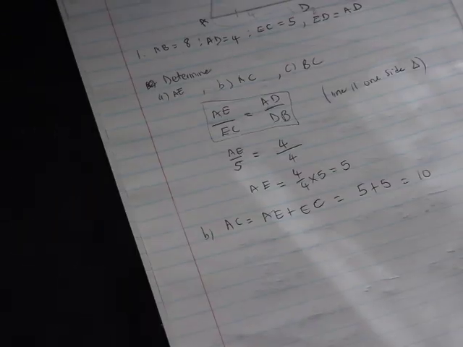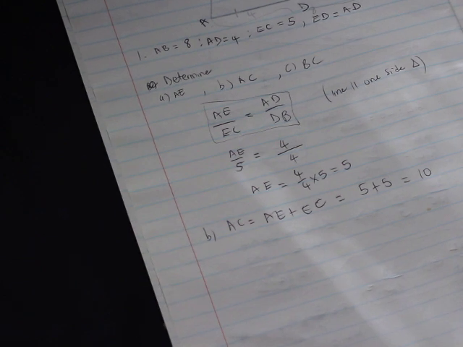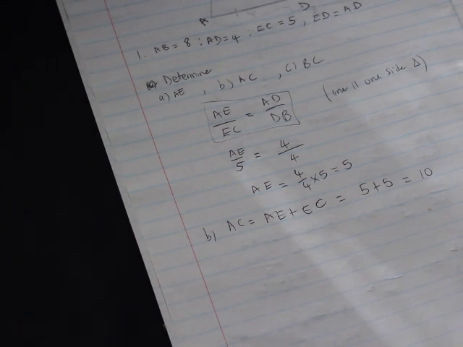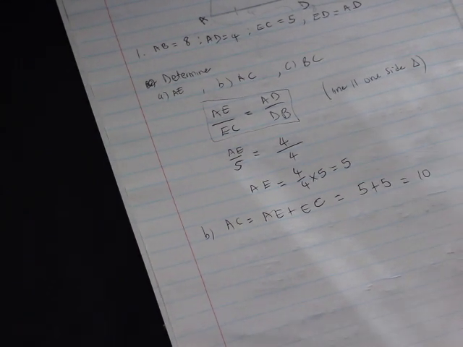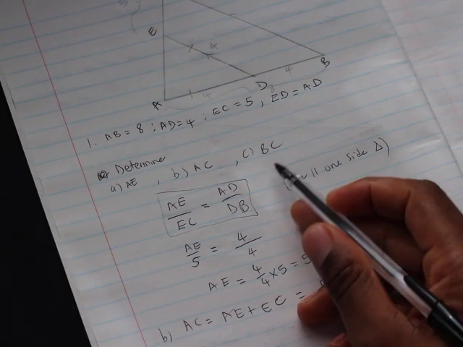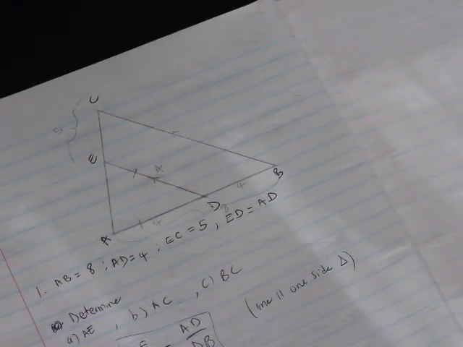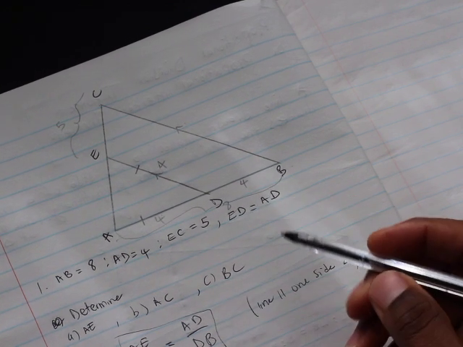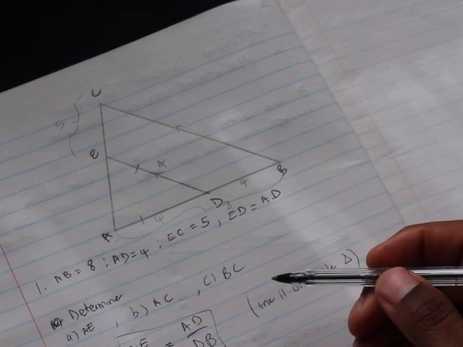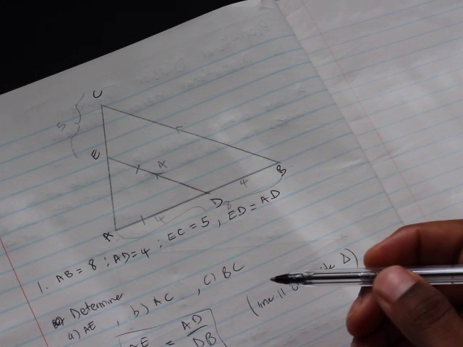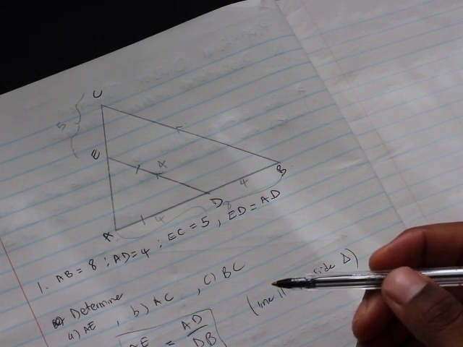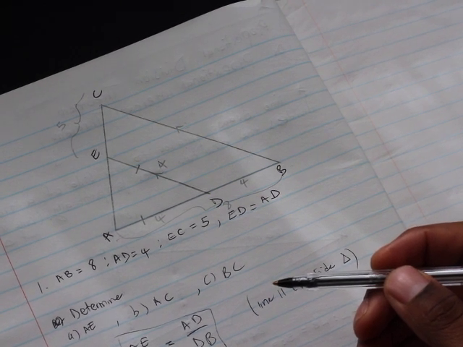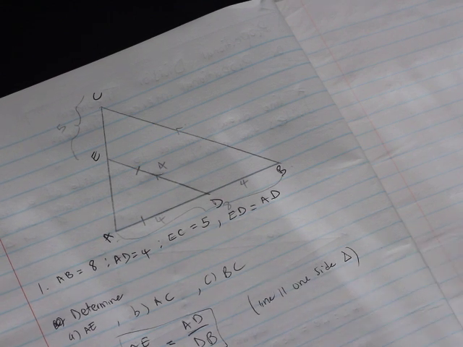Okay, and another question says we need to find BC. Let's see where BC is located. There's our BC. Now let's see how we can find our BC. Here it's quite interesting because we now need to apply what we call the midpoint theorem.